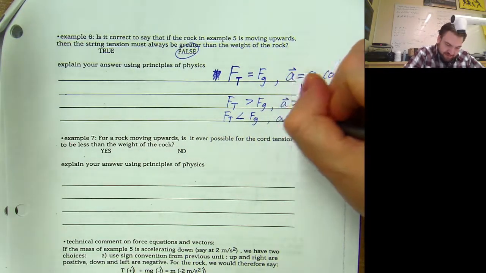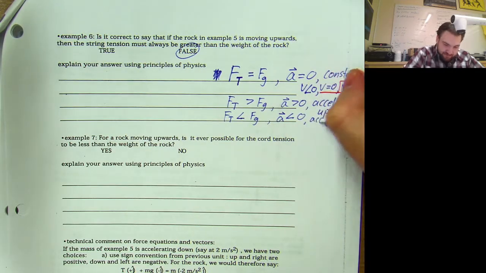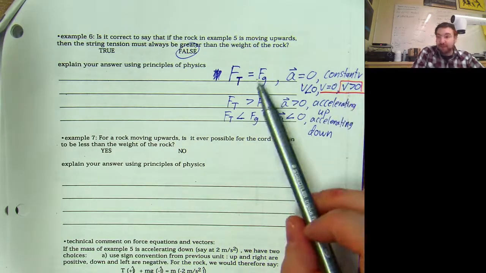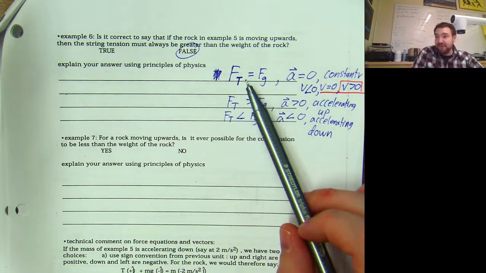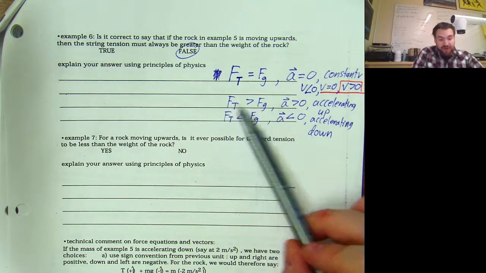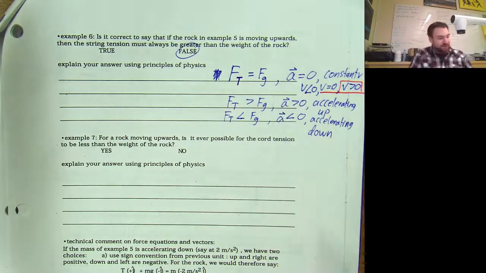That tells you that the acceleration is less than 0. It's accelerating down. These are the different scenarios you could have here. But if the rock is moving upwards, you could have either force of tension equals force of gravity, which would give you a constant velocity upwards, or you could have it bigger. So no, it's false. The tension doesn't have to be bigger than the weight.